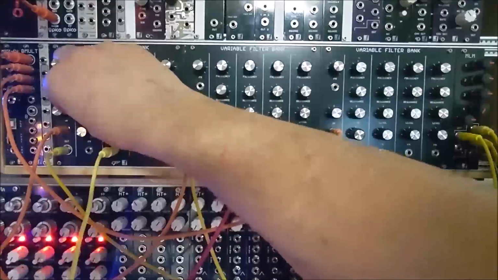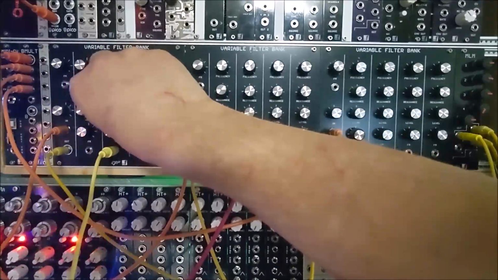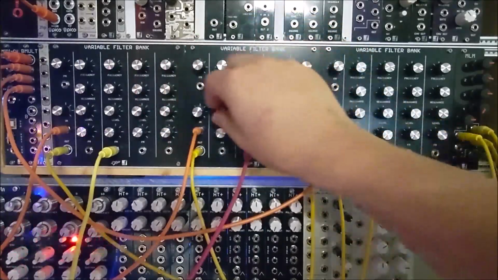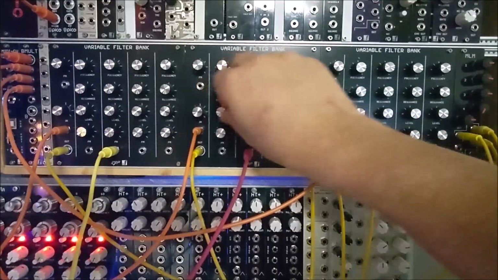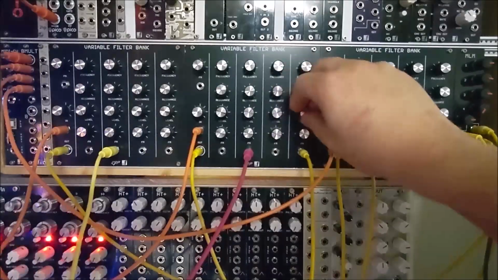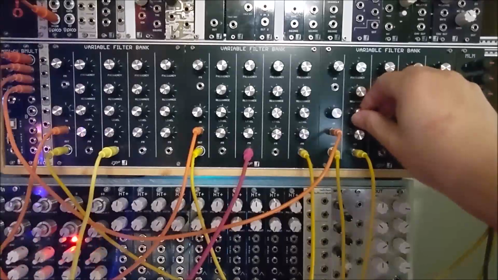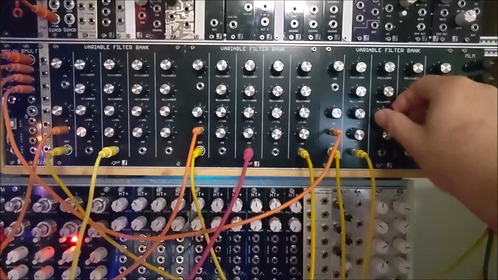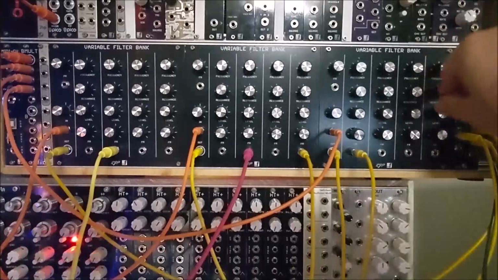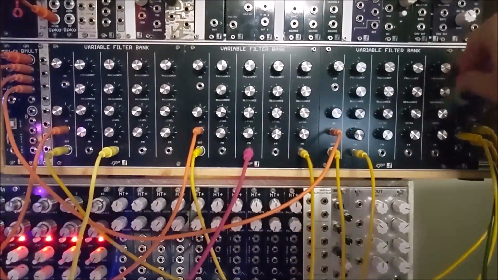So let's kick these all back up again. Now, what makes the resonance kind of interesting, even with noise, is that you can start to get all kinds of interesting little room tones, things like that.